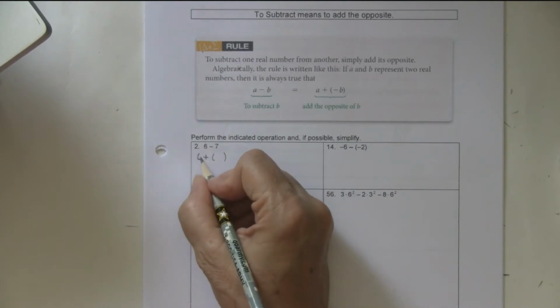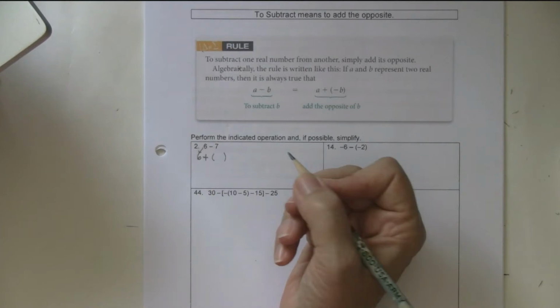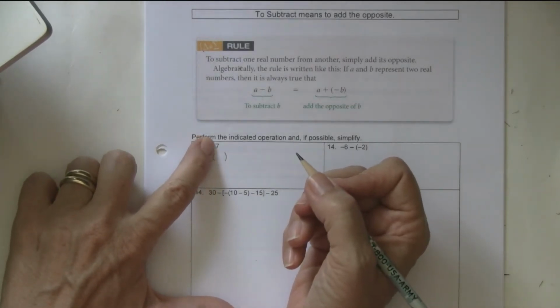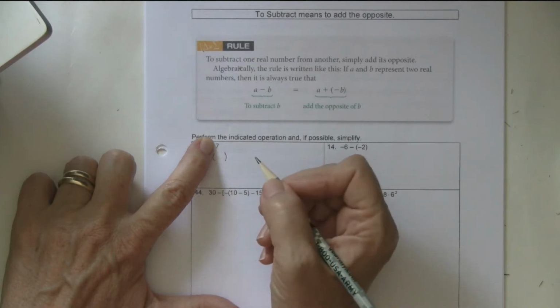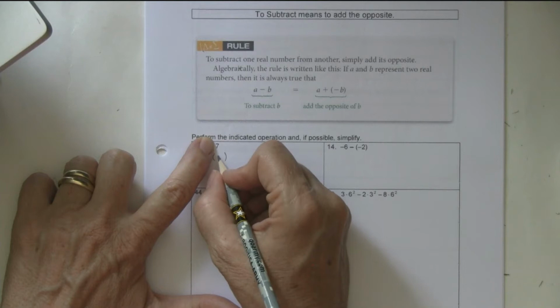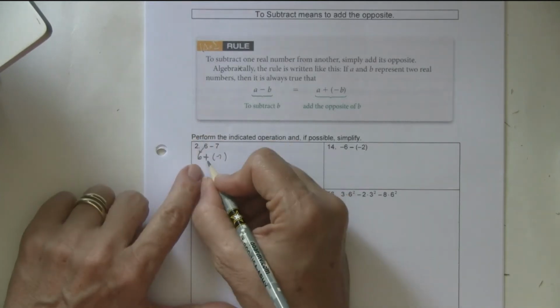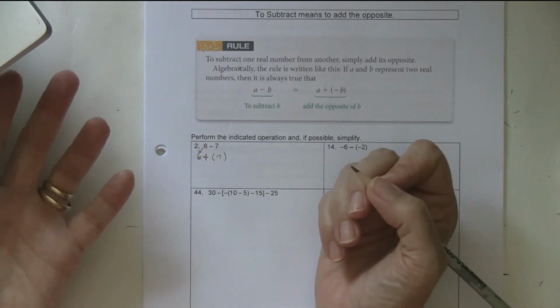So we have 6 here, that just comes straight down. And then you add and put your finger over the subtraction sign, and you're looking right there at the 7, and 7 is positive, and I want to do the opposite. And so the opposite is -7. So there I added the opposite. So now I can use my rules for add.